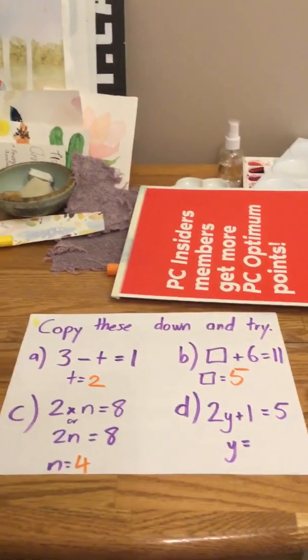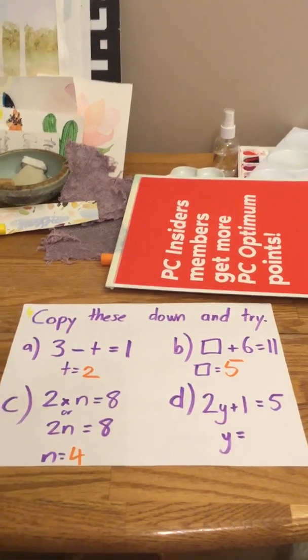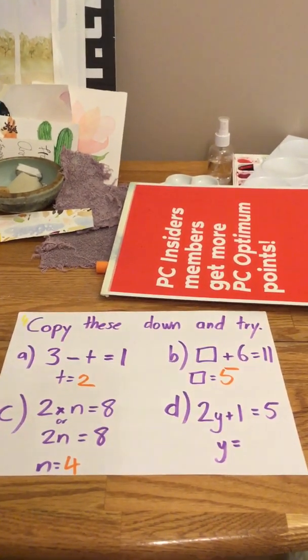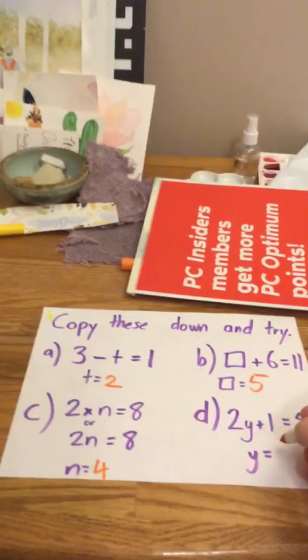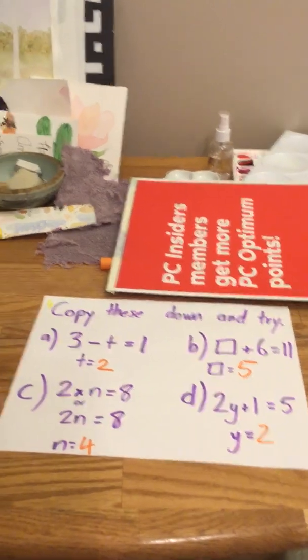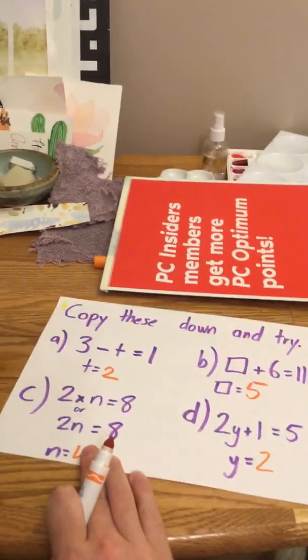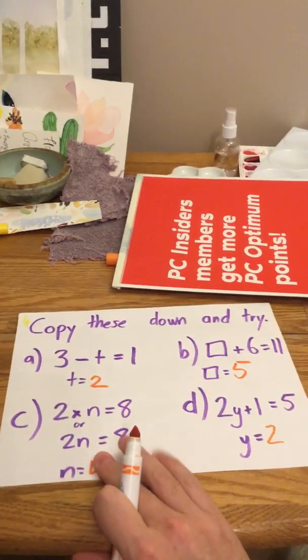And finally D, 2y plus 1 is equal to 5. Okay, mental math again. 2 times 2 is 4, plus 1 is 5, so y is worth 2. Okay, so they're the mental math style ones. Kind of like a fill in the blank kind of deal.